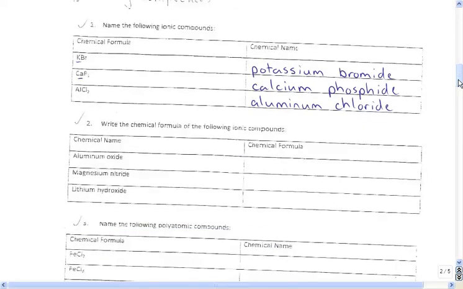Okay, now we want to undo it. We've got the name, and we want to figure out what the chemical formula is. Now this one becomes a little bit trickier, and you'll see there are ways to deal with this that you might be familiar with. The first one I'll show you is what we call the Crisscross Formula. So the first thing we want to do is get the element symbols. So we've got aluminum and oxide, which is oxygen. So the symbol for aluminum, again, is Al.